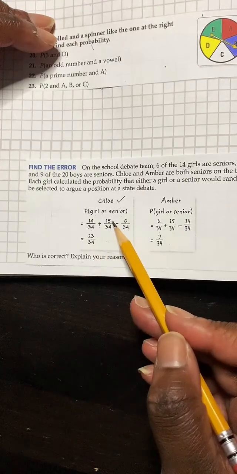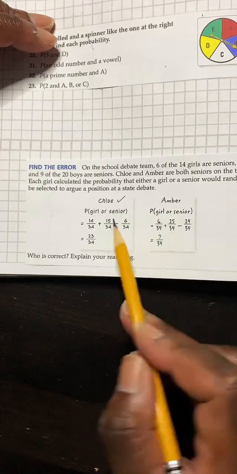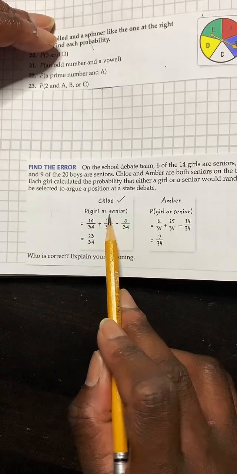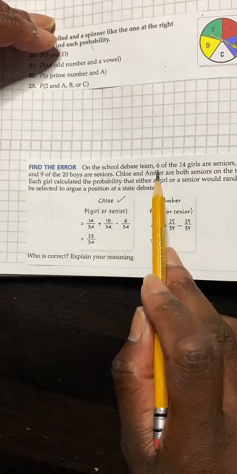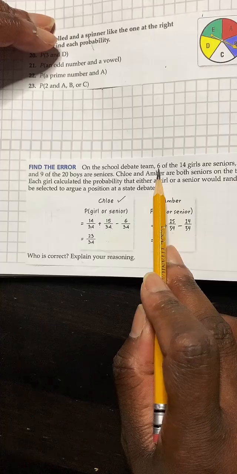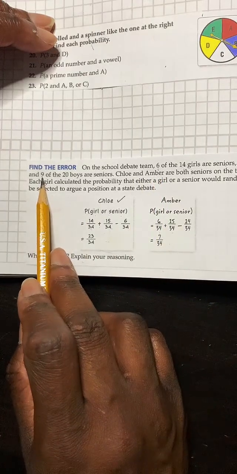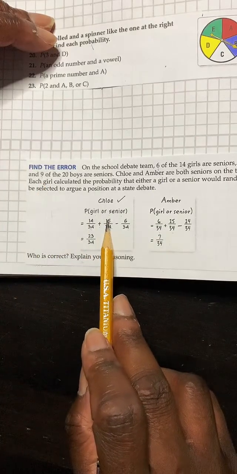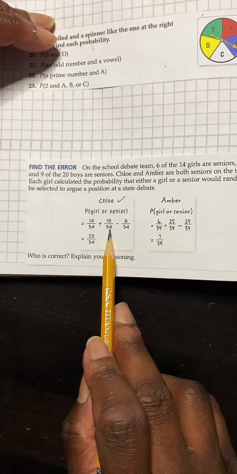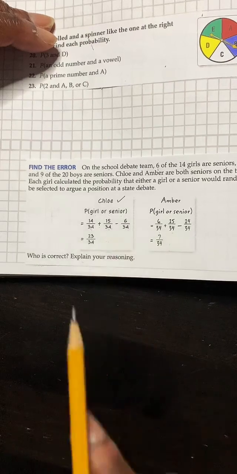Plus 15 out of 34. The 15 out of 34 is the seniors. So that means 6 of them are girl seniors and 9 of them are boy seniors. So that will give me 15 out of 34. That will be all the seniors.